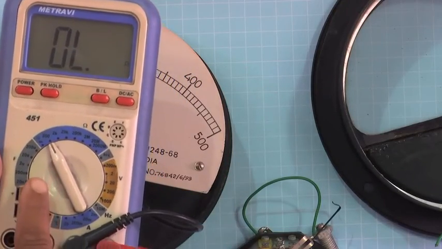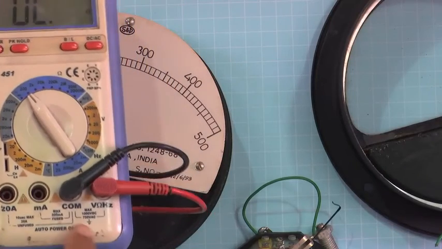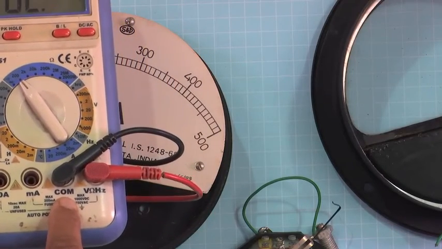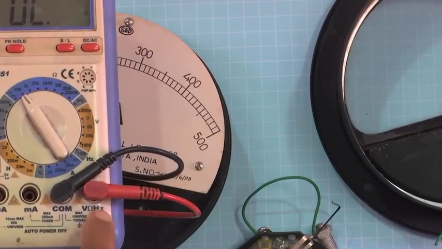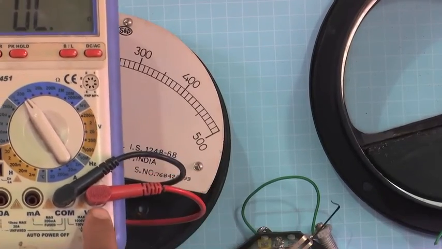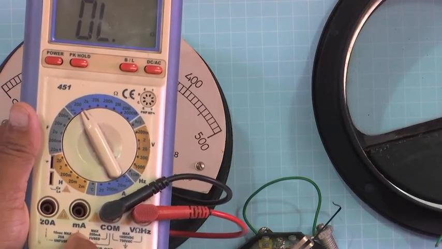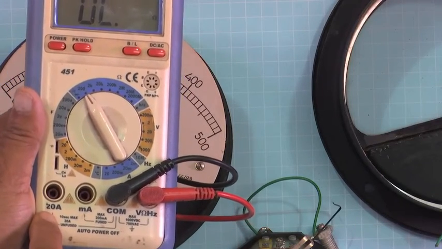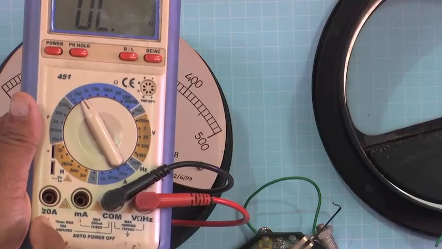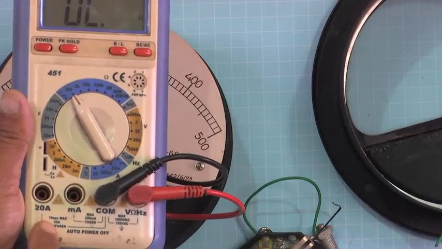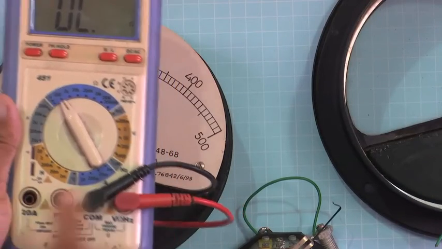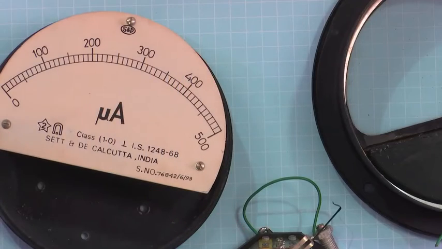So, here you can see this common, and then if you want to measure voltage, this is the voltage. If you want to measure current, in milliampere order current, or if you want to measure ampere order of current, you have to take this red one here, okay, and this to end.